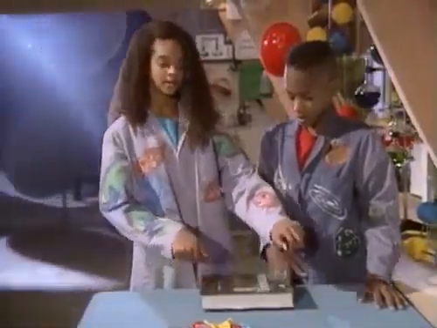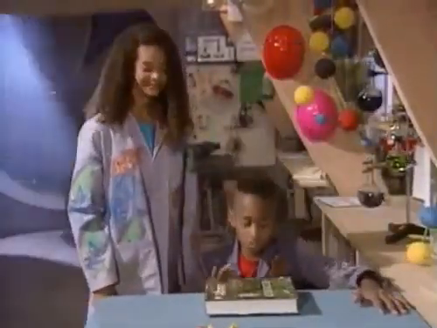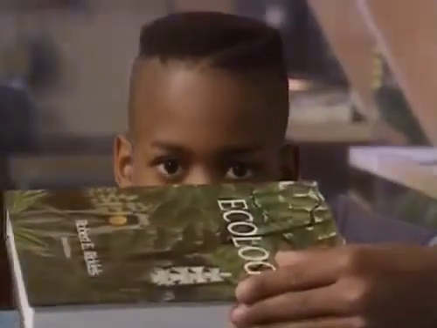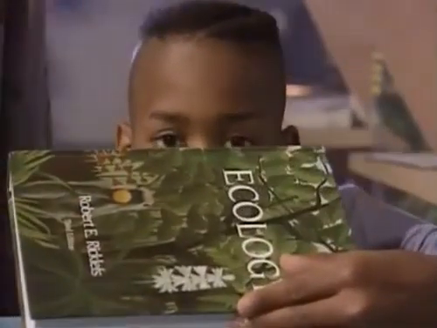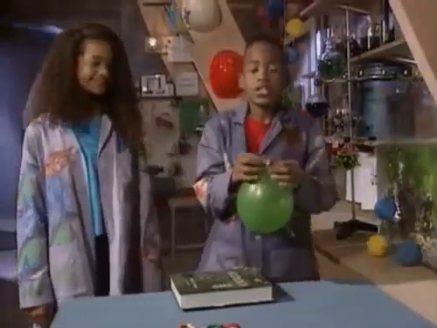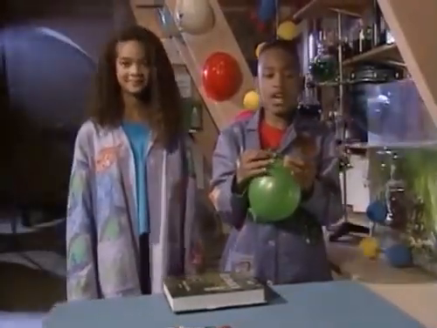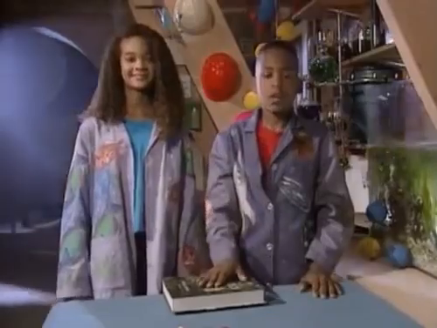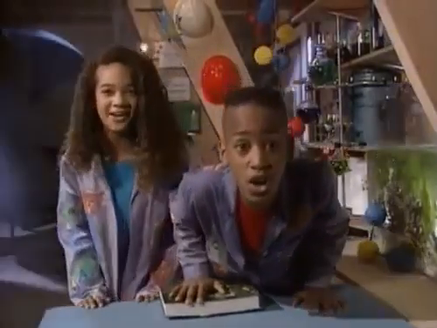Now, put the book on the pencils. Just blow into the balloon. You're lifting the book with air pressure from your breath. Check it out. Power pack puffs of air. Air pressure and science. They're powerful. Science rules!